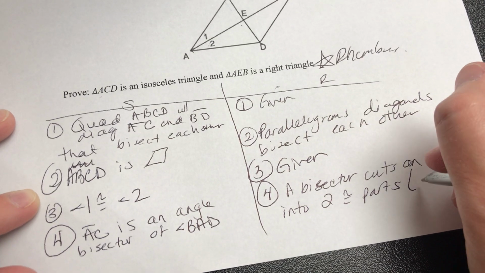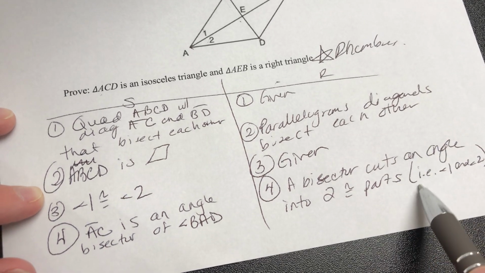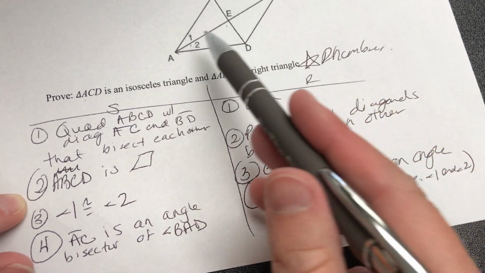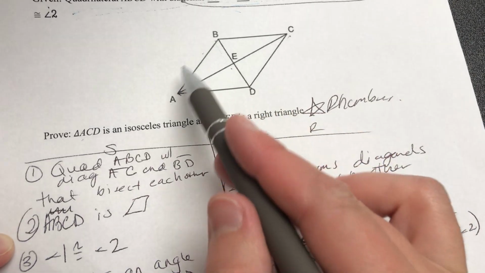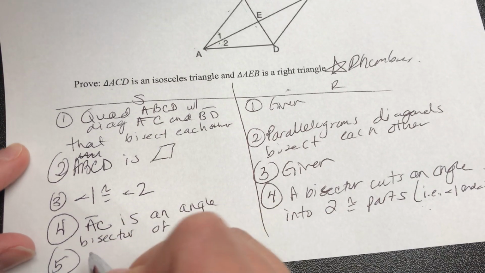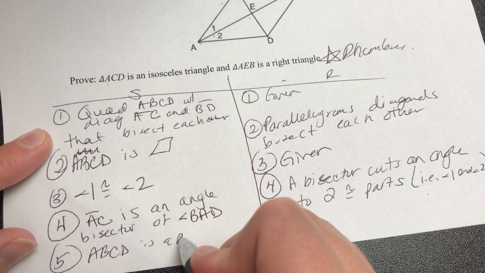And then I might even be like, i.e. angle 1 and angle 2. Like just in case someone's reading this and like, where are you going? Like those two angles, we're just cutting angle BAD into two congruent parts. And then I can say that it's a rhombus. So ABCD is a rhombus.